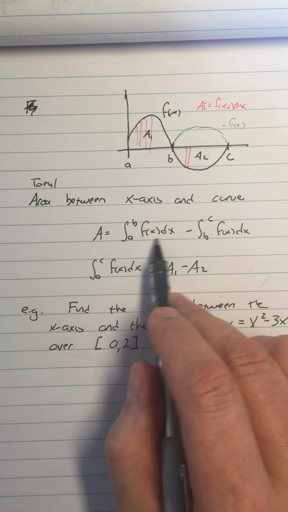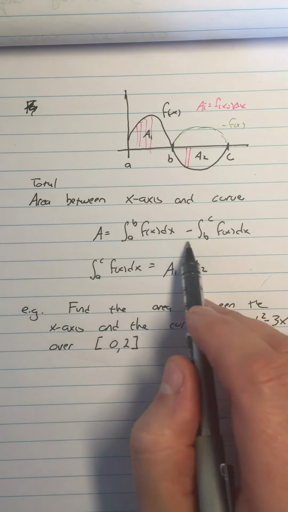The integral from a to b of f of x dx minus the integral from b to c of f of x dx, right? You're putting a minus here, but this integral is going to be negative, so you're actually making it come out positive. You're making this term come out positive by putting a negative here.